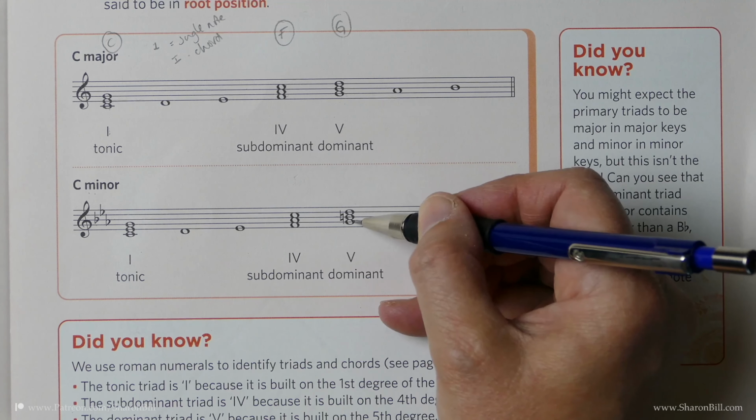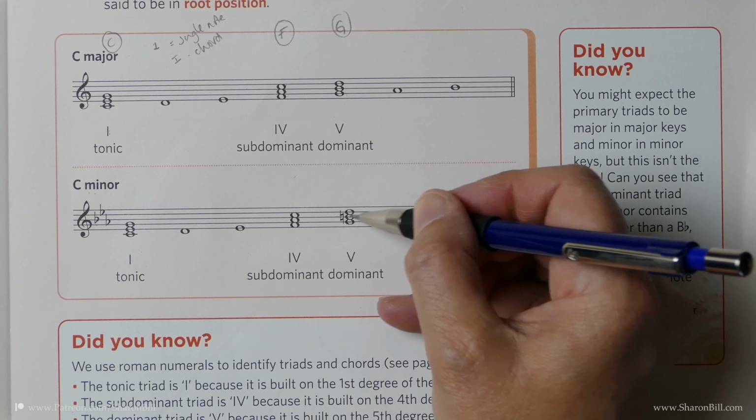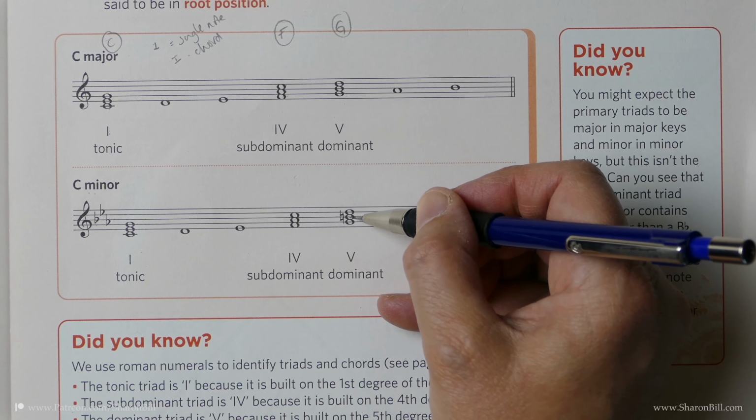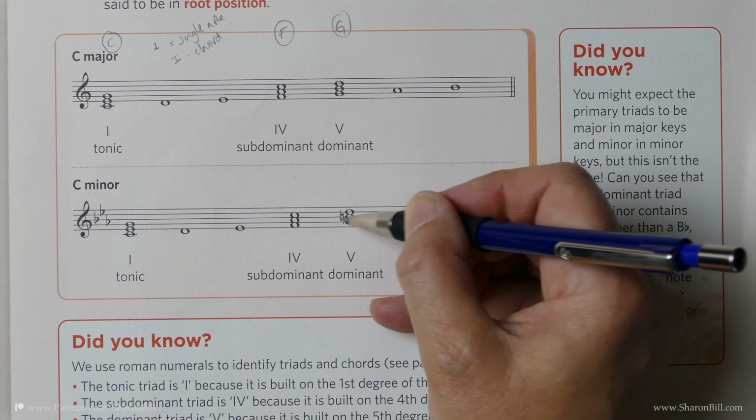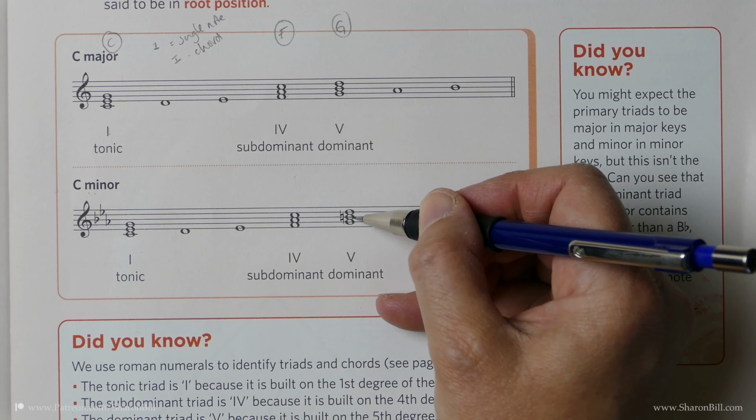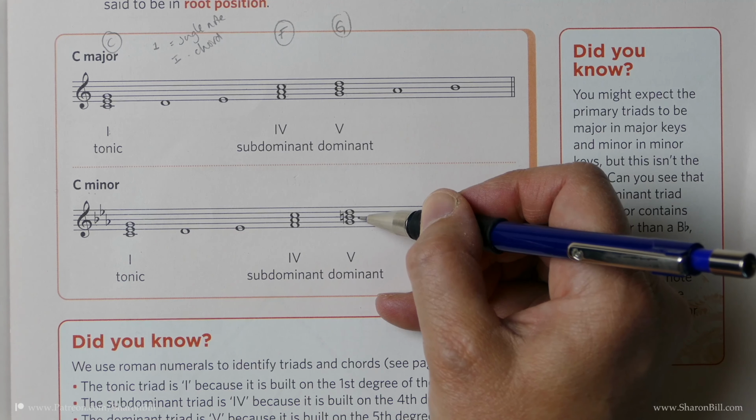There's our 7th, because we've built from a G to a B, and that's the 7th degree of the scale. And so you will always see that there's an accidental raising the 7th, which falls in the middle of the dominant triad in a minor key.